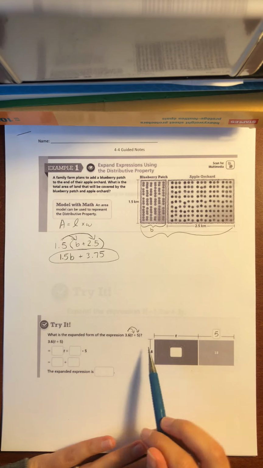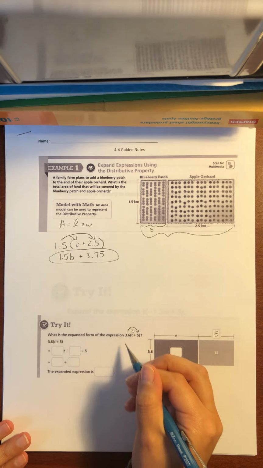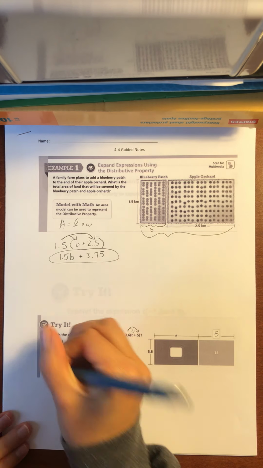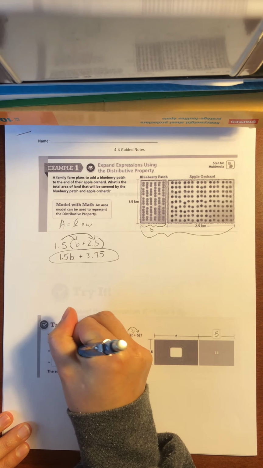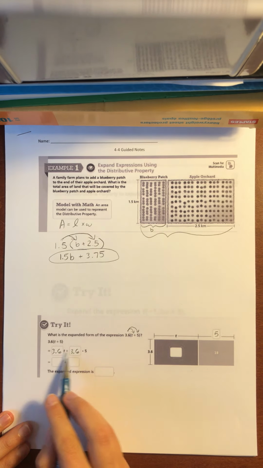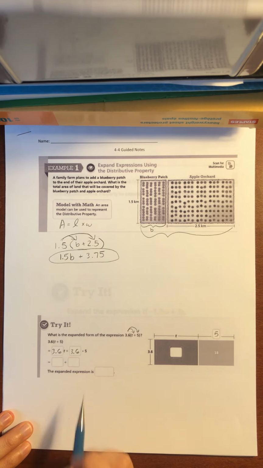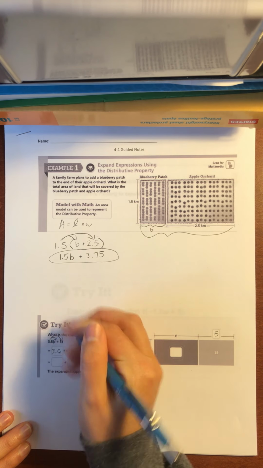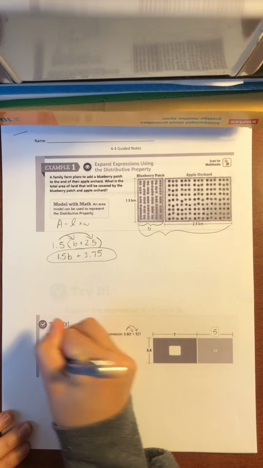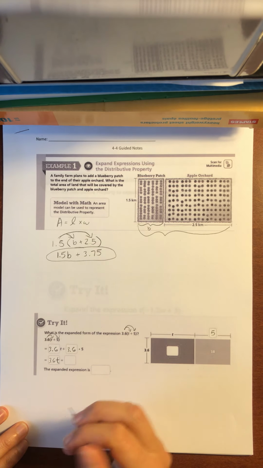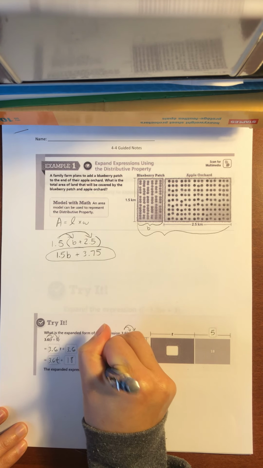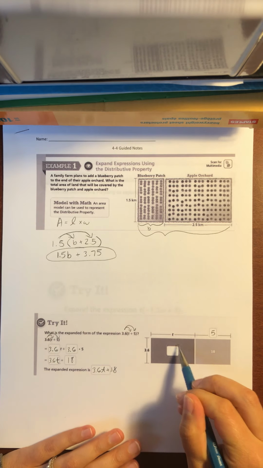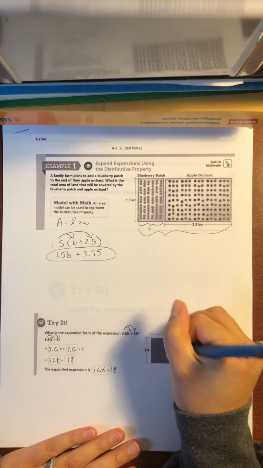So we need to multiply now. 3.6 times t is 3.6t, and then we have to also multiply the 3.6 times 5. You don't have to use these boxes if they confuse you. You really don't, honestly. Sometimes they are confusing. It's just kind of breaking it down into more steps. So 3.6 times t is 3.6t plus 3.6 times 5 is 18. So 3.6t plus 18 is the expanded expression.